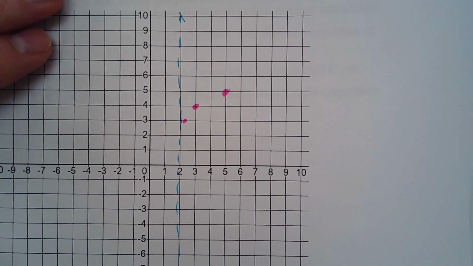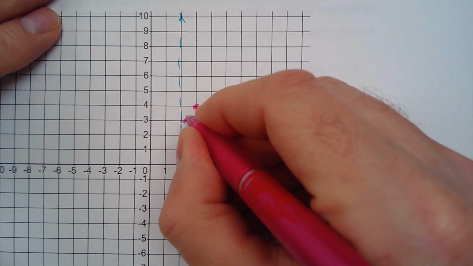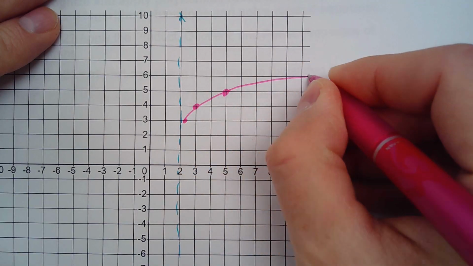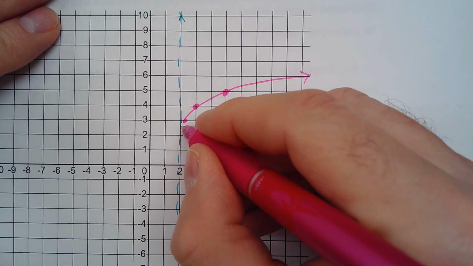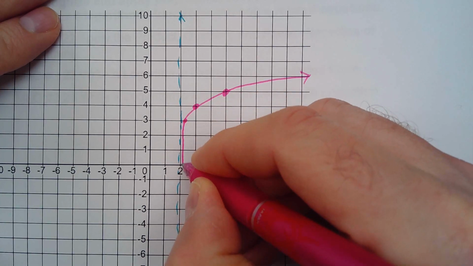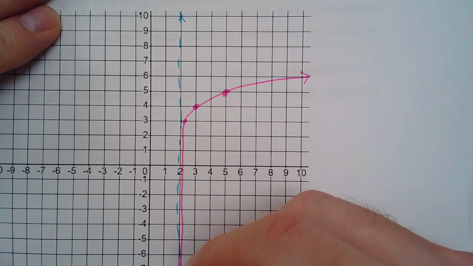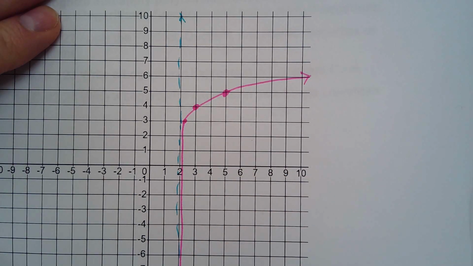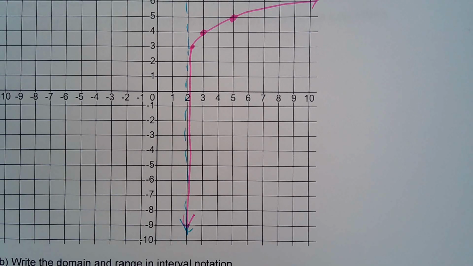And now I'm ready to draw my graph. So it's going to look something like this, and it's going to plunge down here, getting impossibly close to that vertical asymptote.